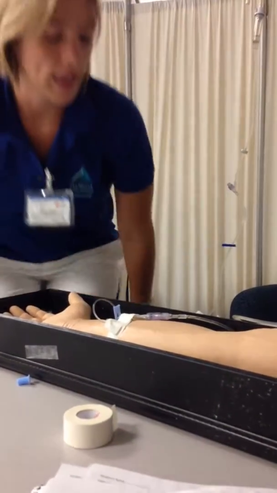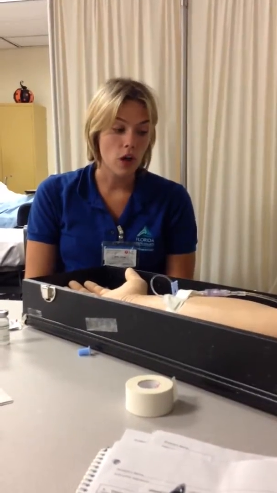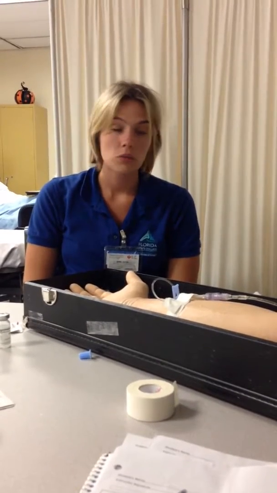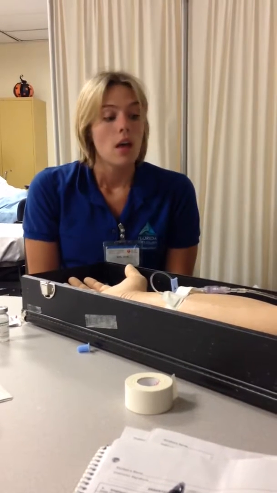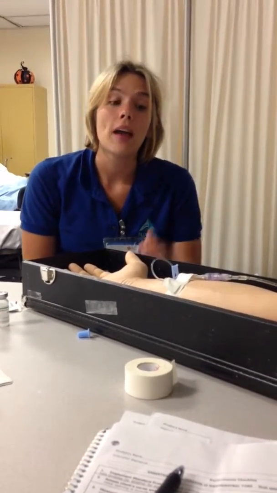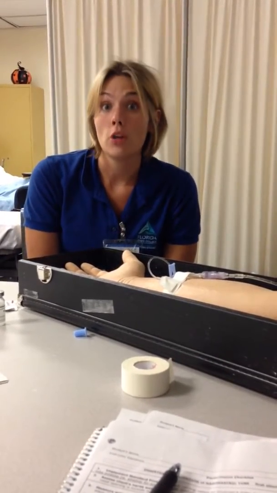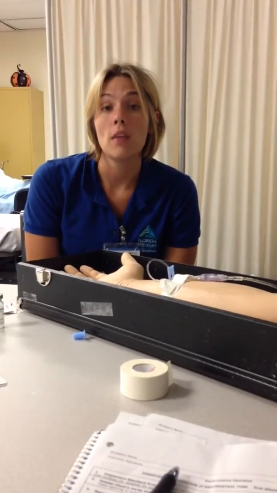Now I need to document on my MAR the medication that was administered: the time, the drug, the dose, and the route. The drug was Flagyl, the route was IV, 500 milligrams, at 17 drops per minute. I also document the condition of the IV site, which is great, that the patient tolerated it well, and record the volume. That is IV piggyback administration.